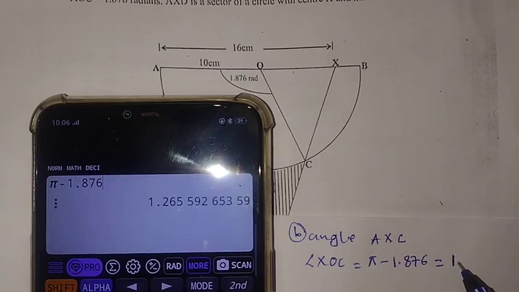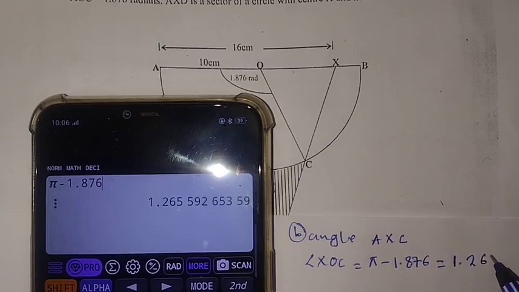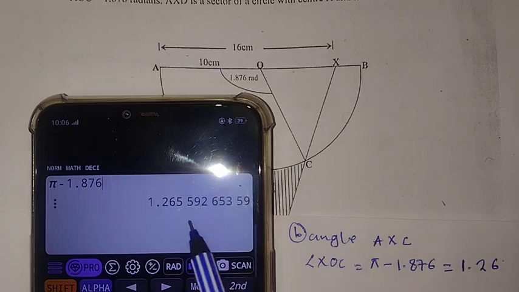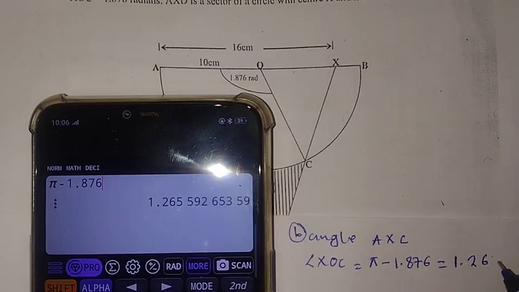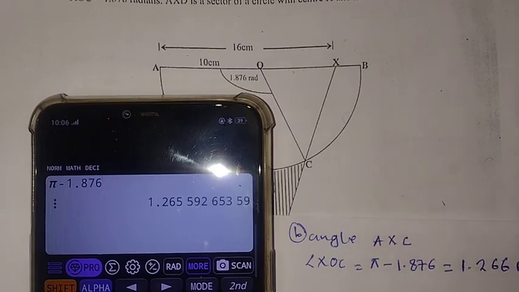You get 1.26. So now we can round it off. 1.26. Again, this 5 will be a 6. So 1.266 rad. Remember, make your calculator to be in radians, okay? As you can see, mine is in radians here. Okay, so this is the angle we have gotten in radians.